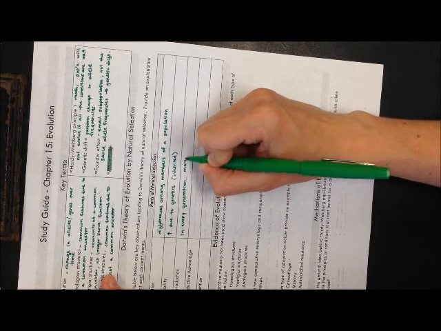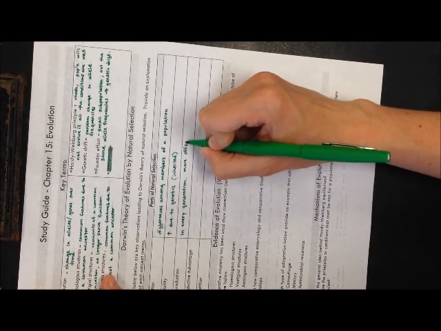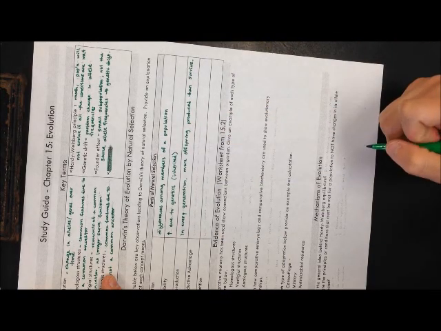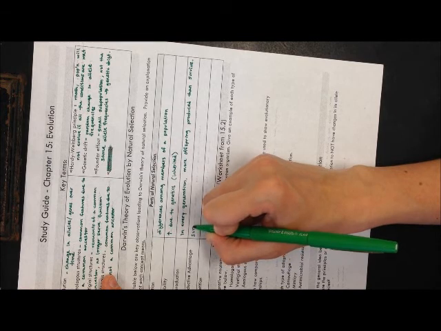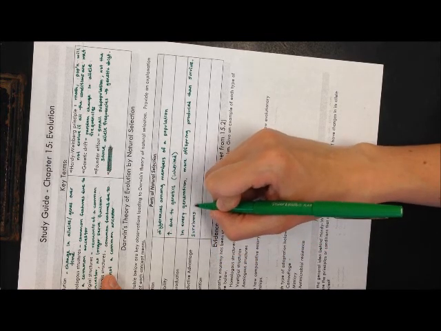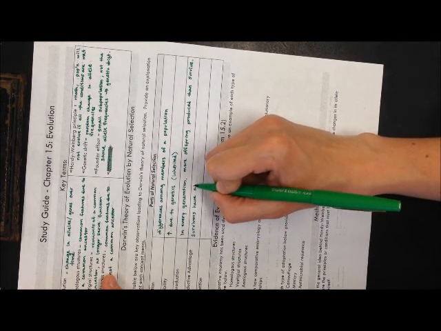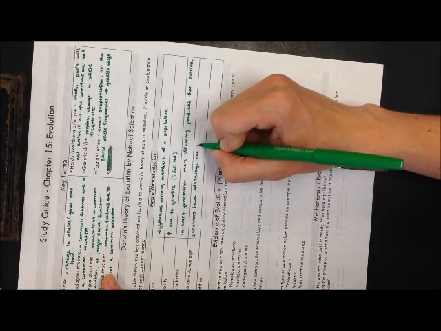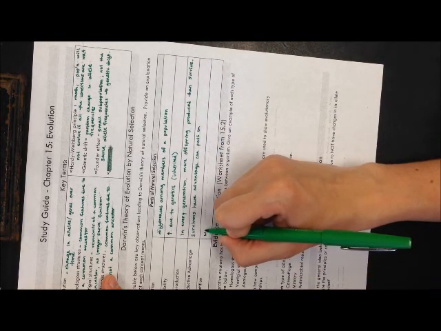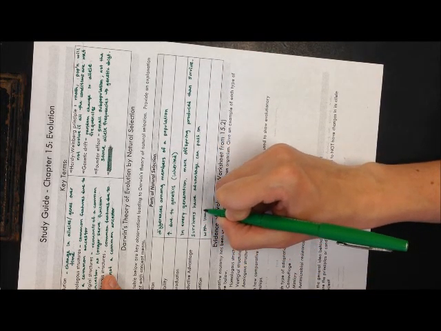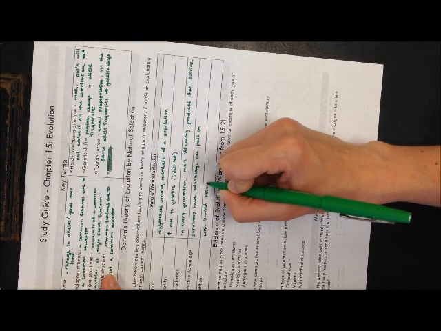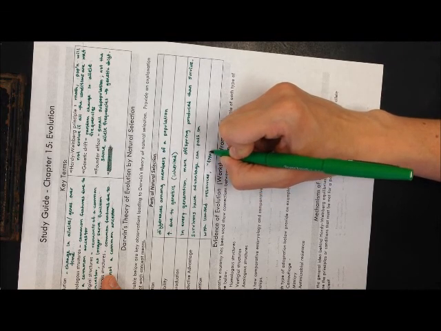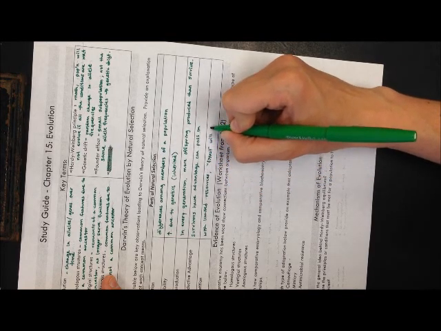More offspring are produced than will survive. Next one is reproductive advantage. And that simply says that if you survive, you have some sort of advantage that you can pass on. Competition, if there's ever a limited resource, which is like always in nature, he said the fittest will survive.